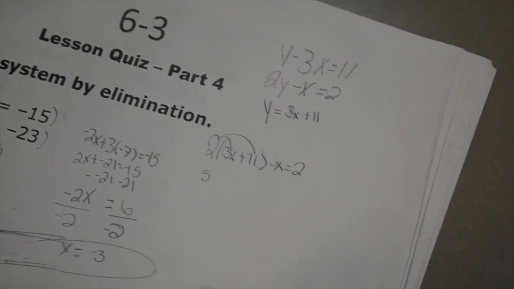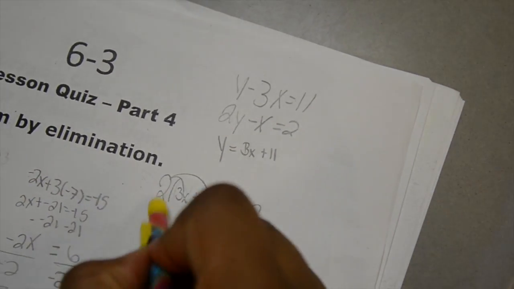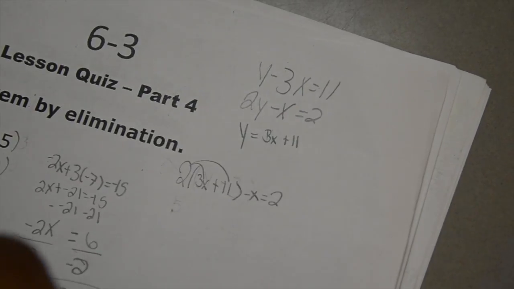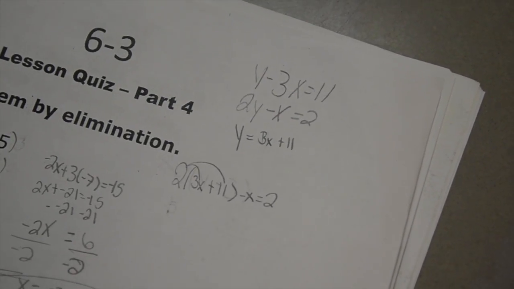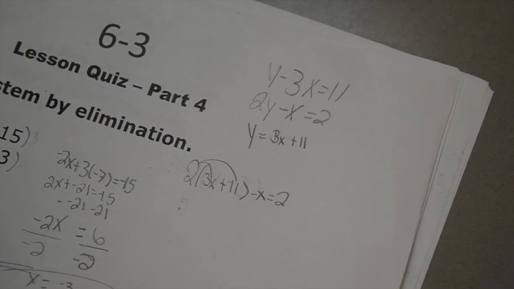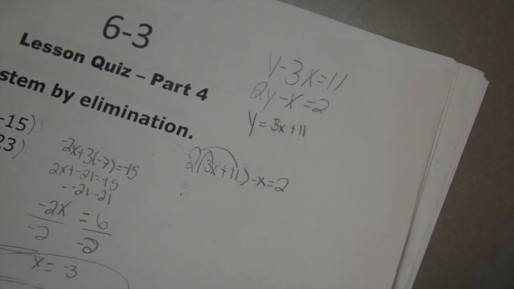So, Simone, you decided to take the top equation and solve it for y and then substitute into the bottom equation, it looks like, right? And now you've got one equation with just the letter x in it, and you're starting to distribute and all that stuff.